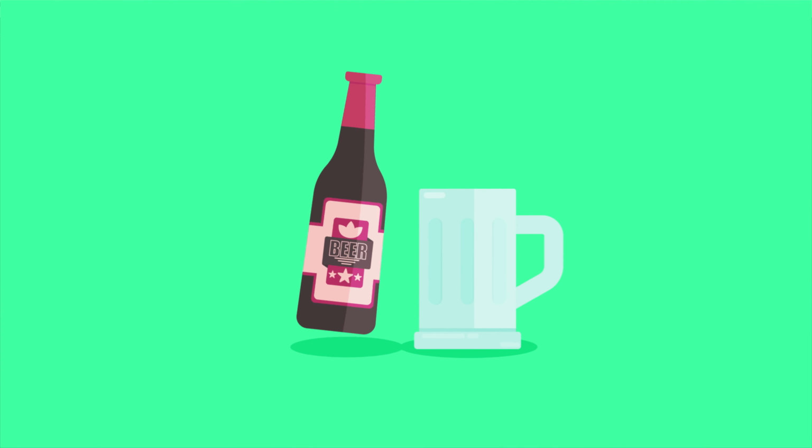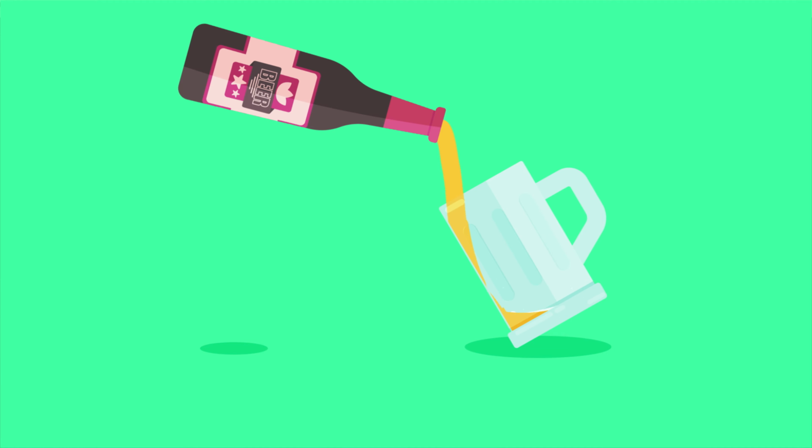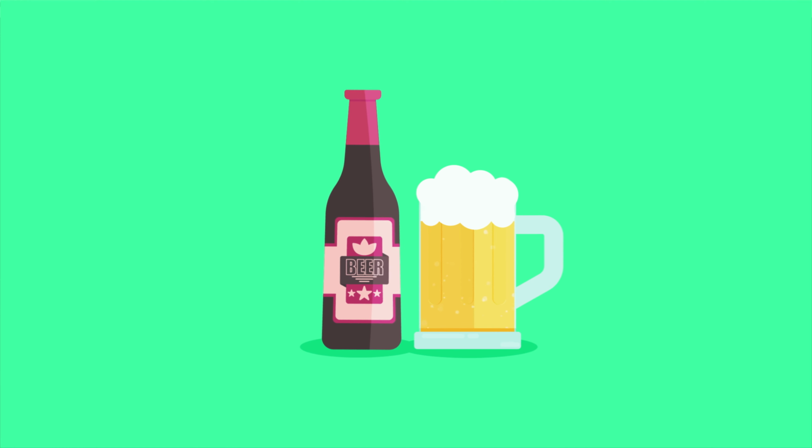Alright, so like this, you can animate a beer pouring inside a mug. For the circles or for the bubbles, I have simply used circle shape layers and duplicated them multiple times.